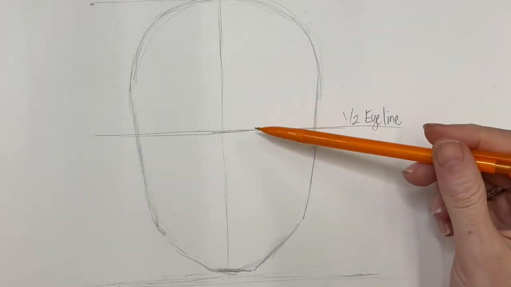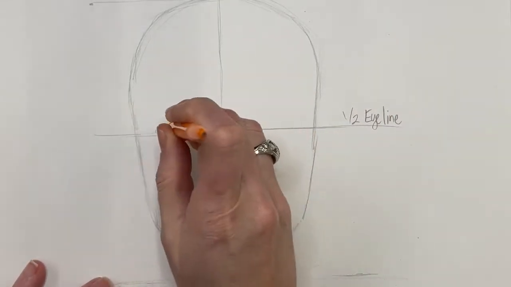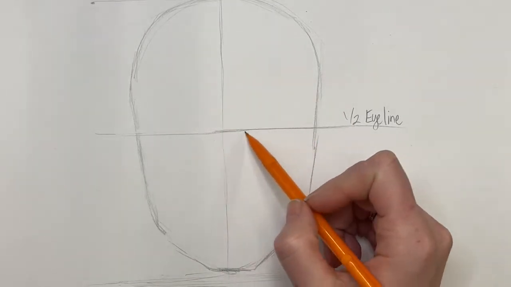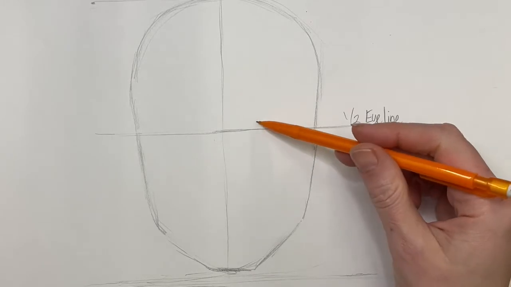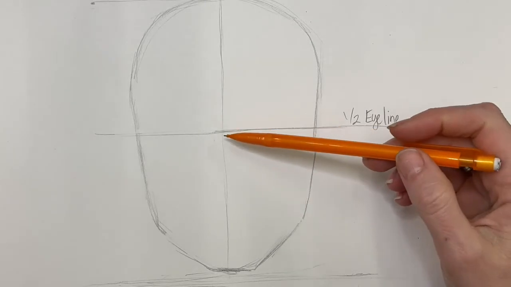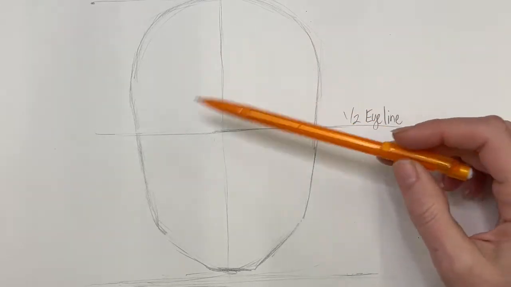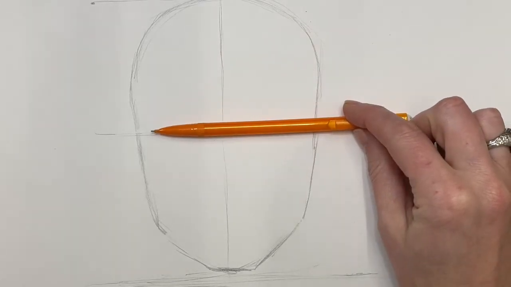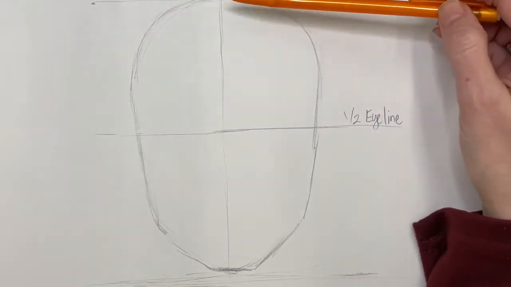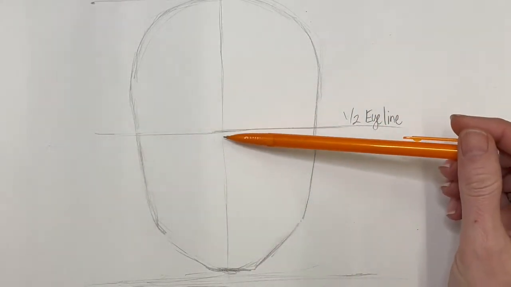Now the eyes can either sit above this line or right on this line. Since everybody's face is just a little bit different, when I'm drawing eyes and teaching how to draw eyes, I always put the eyes on the line. I don't usually put them above, but there are a lot of instances in which people's eyes are slightly above. And I know a lot of students think that the eyes are way up here, but the eyes are in the middle of the face. If you were to shave off all your hair and look at your head from the top of your bald head to the bottom of your chin and put a dividing halfway line, your eyes would sit on this line.